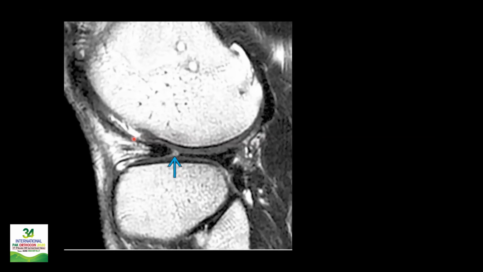This is a radial tear again, obviously, because it's the free edge which is involved. You can see it's a very smooth free edge on this side, whereas anteriorly there is an abrupt tapering of the free edge.